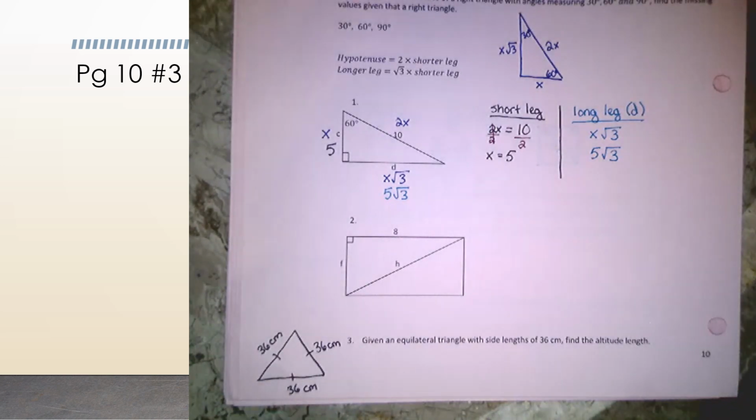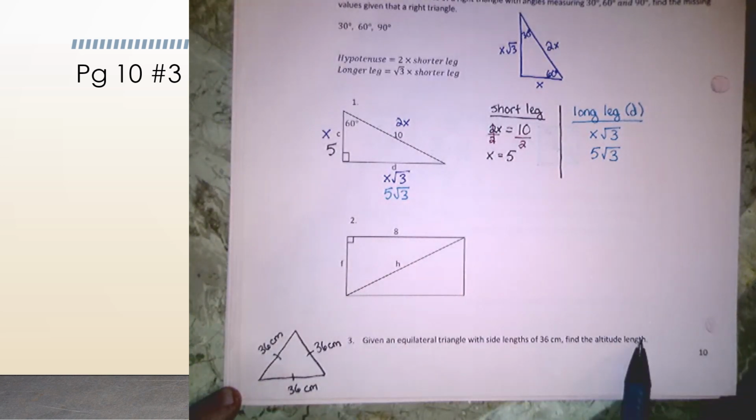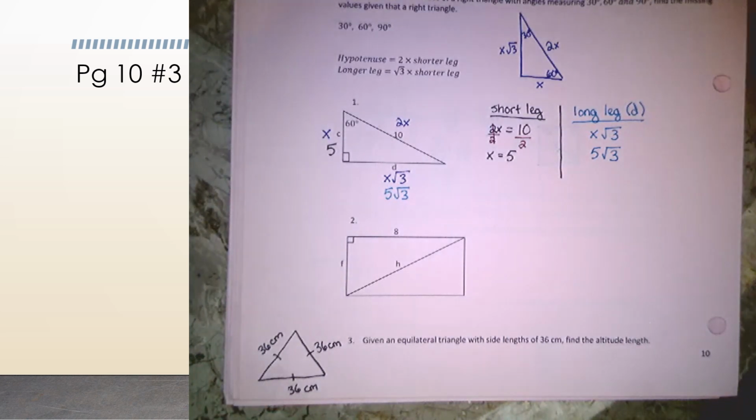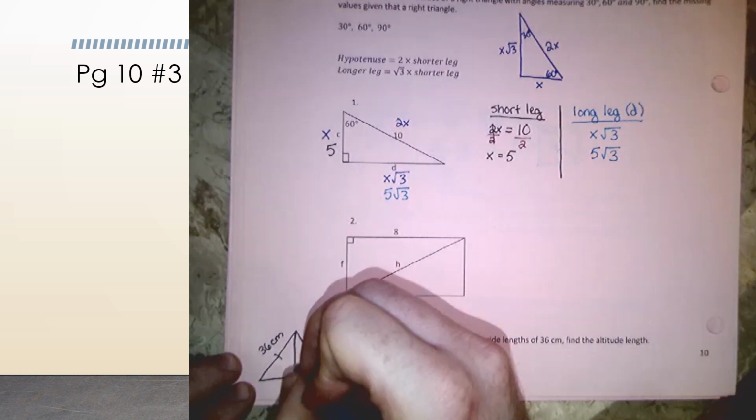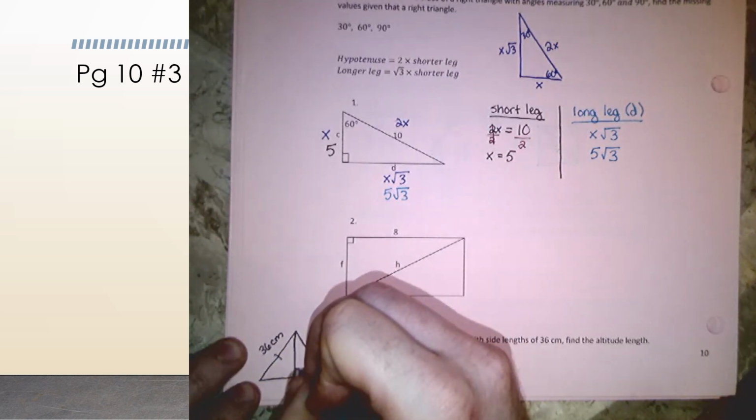Now, they want me to find the altitude length. Right now, we don't have an altitude, so I have to create it. An altitude is going to start at a vertex, and it's going to go down and make a right angle.